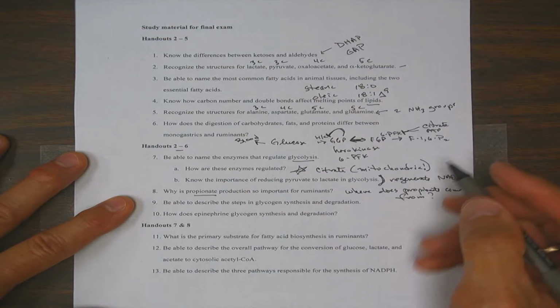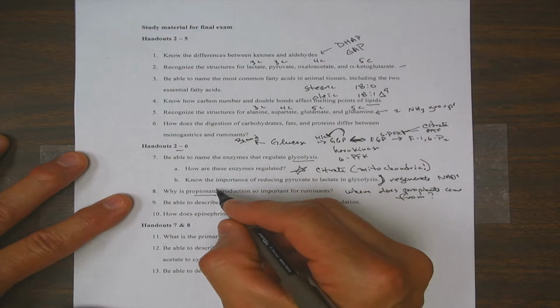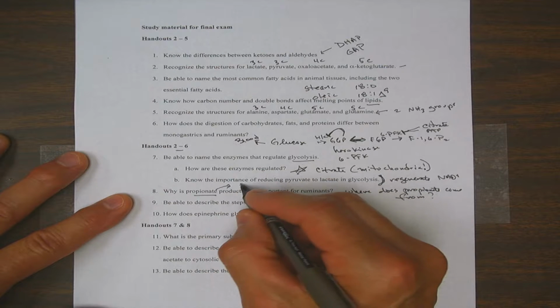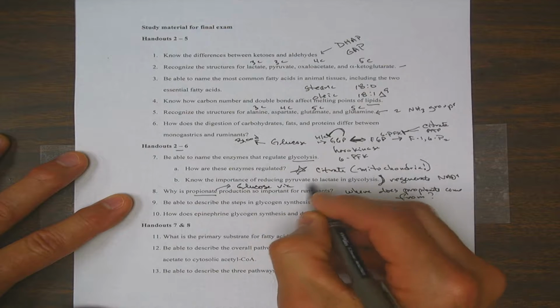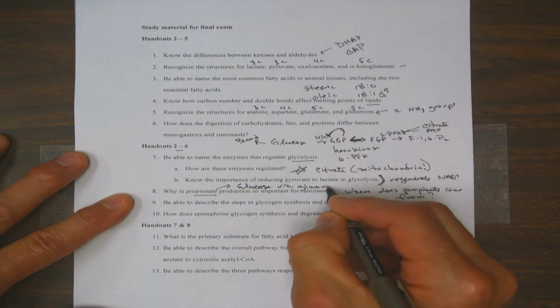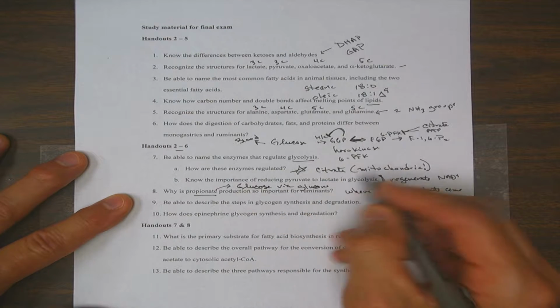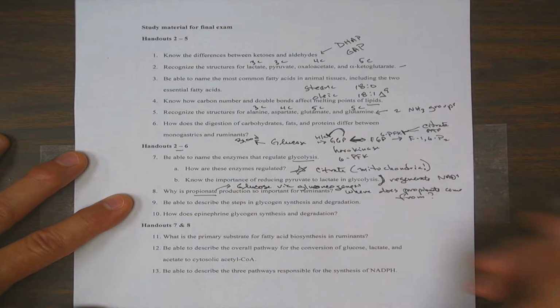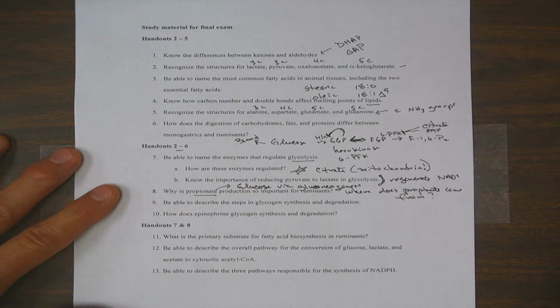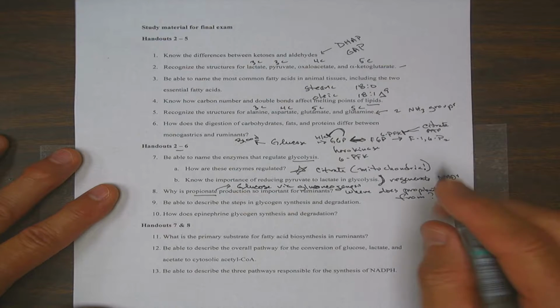Of course, this is critical for the production of glucose via gluconeogenesis. Well, my writing's no better now than it has been all semester. Gluconeogenesis. So ruminants are really dependent on propionate production.